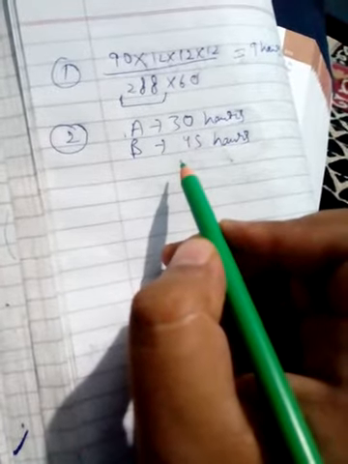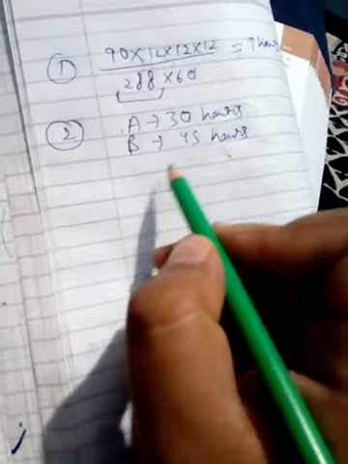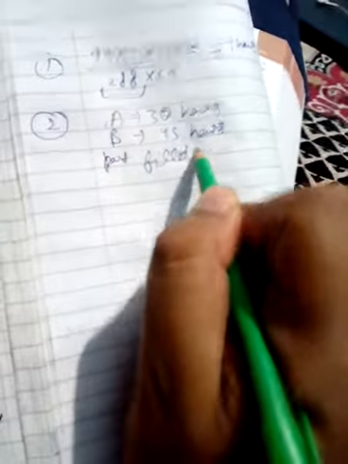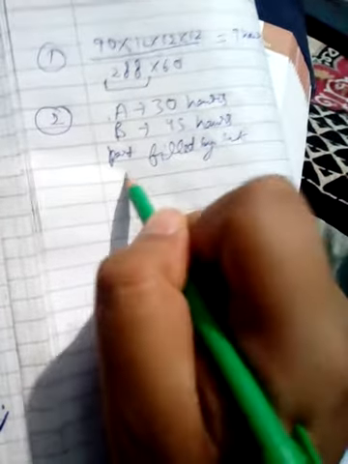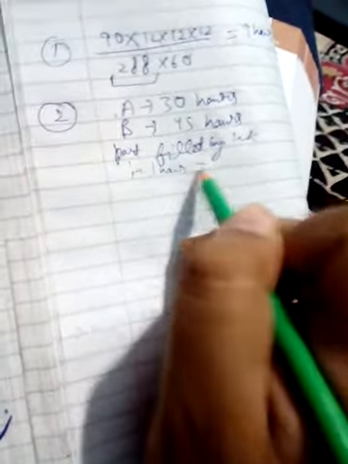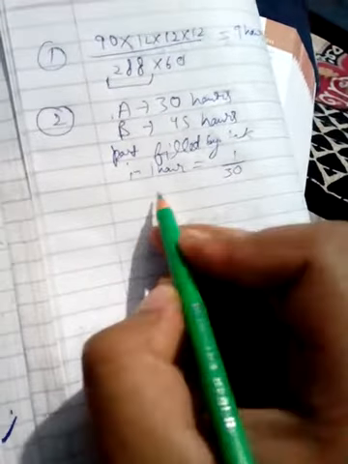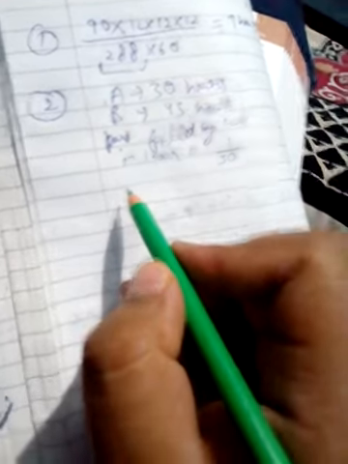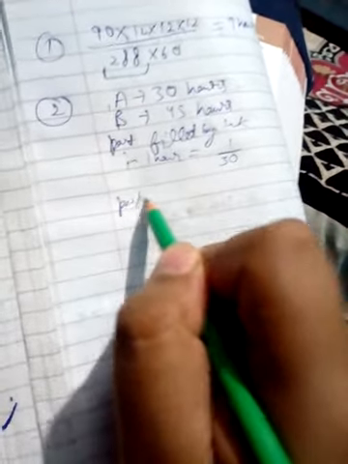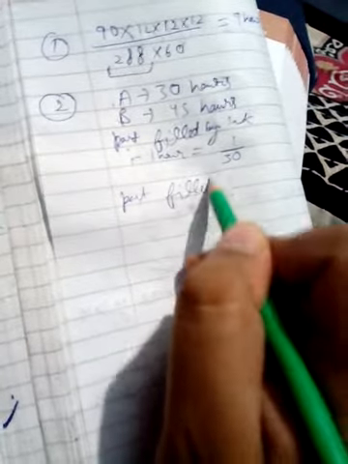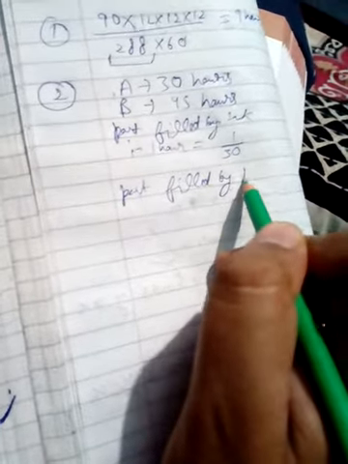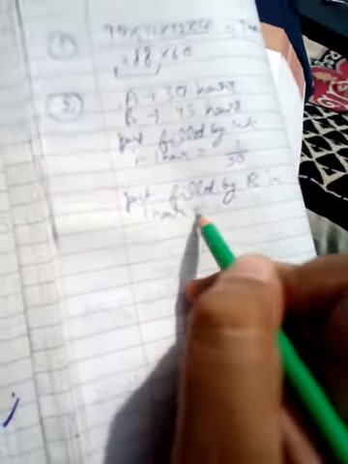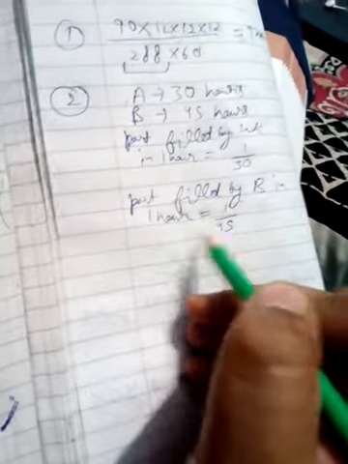Part filled by A in 1 hour is 1 by 30. Part filled by B in 1 hour is 1 by 45.